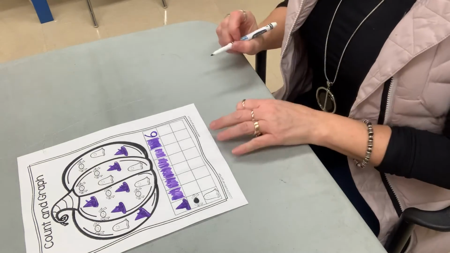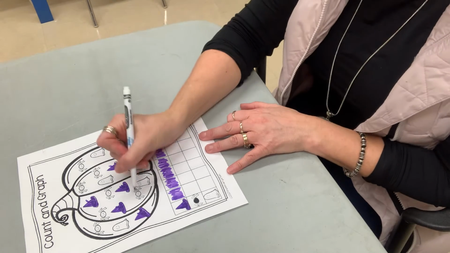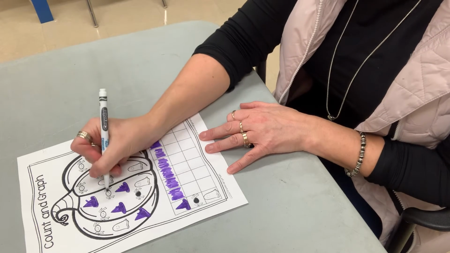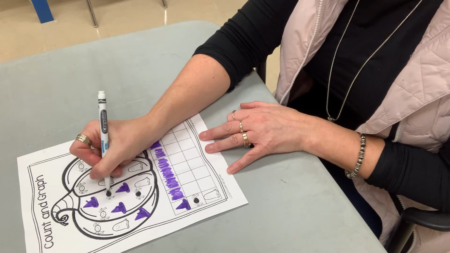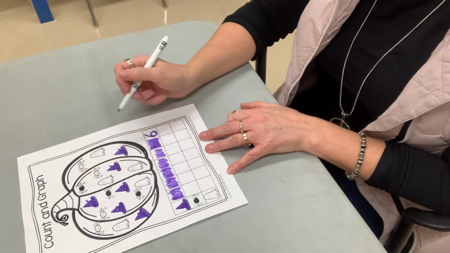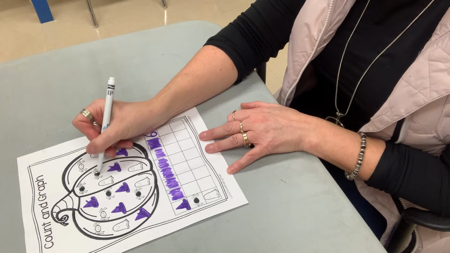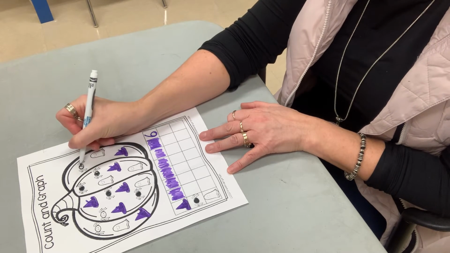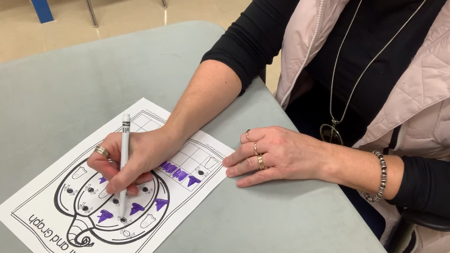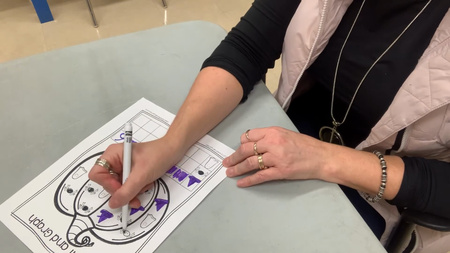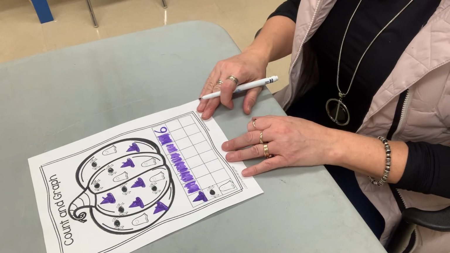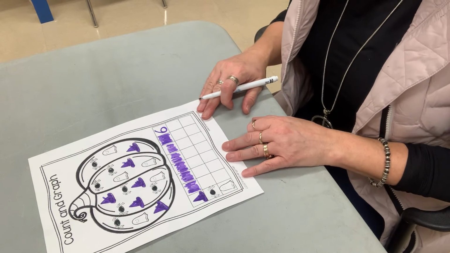Now, the spiders, I'm going to color black. So I'm just going to go in and I'm going to color in the spiders. 1. I'm just going to do their bodies. 2. 3. This time I'm counting as I color. 4. 5. Ooh, there's a lot of spiders. 6. 7. So I had 6 witches' hats, and now I have 7 spiders.